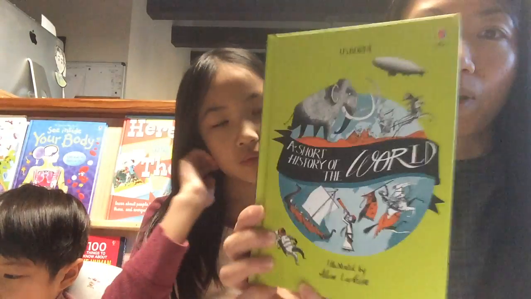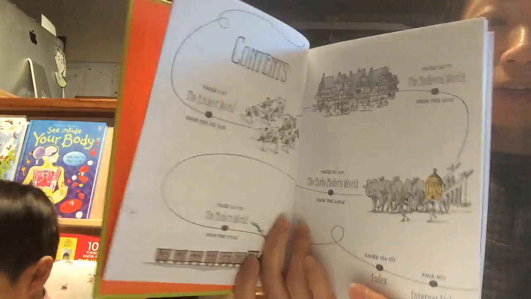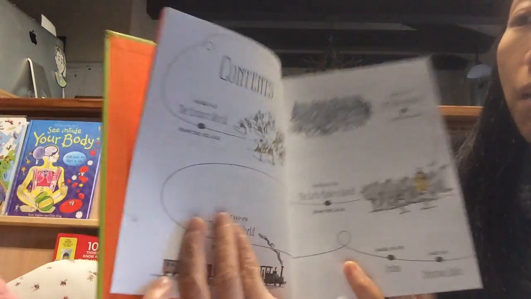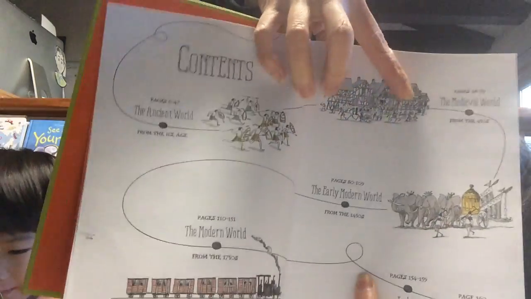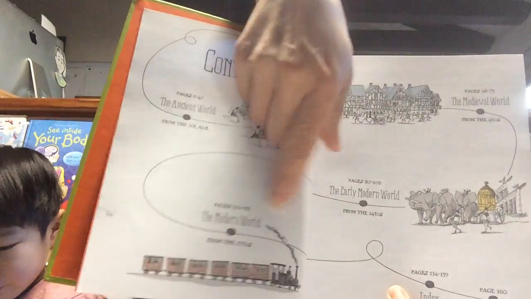So this book reminds me of that curriculum that starts from the ancient world and then goes to the medieval world to the early modern times.